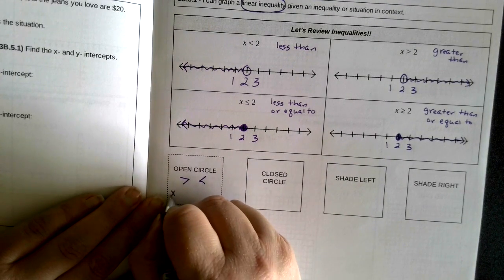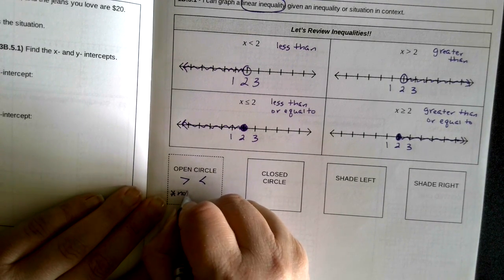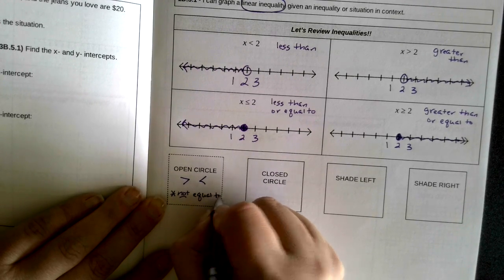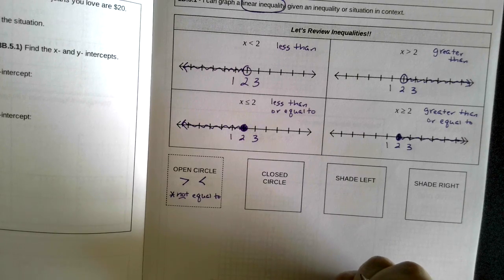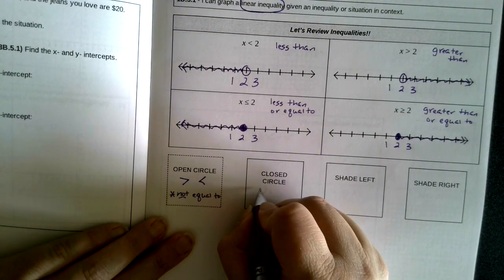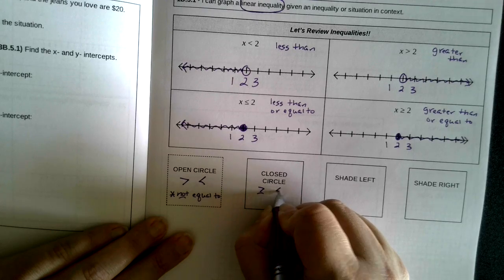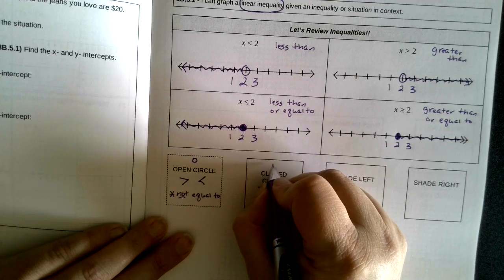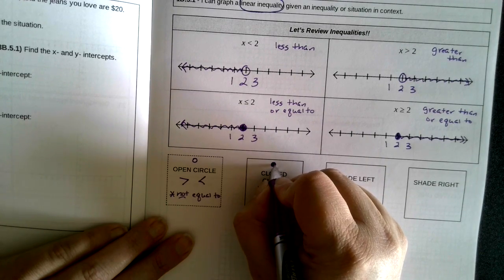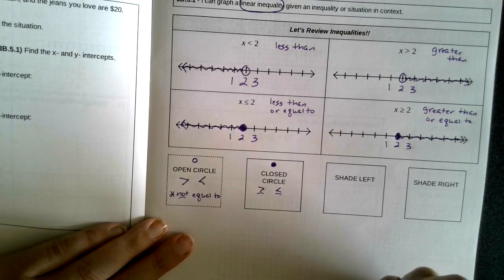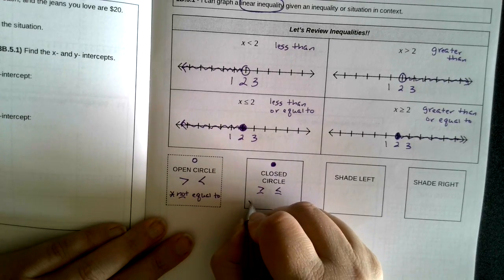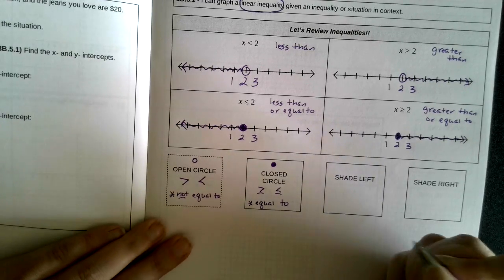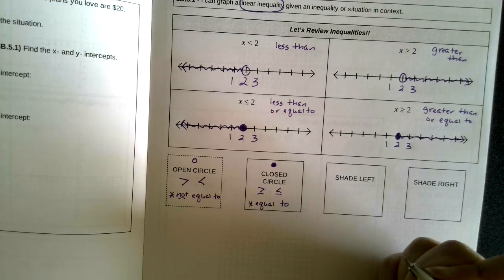All right, so the key for an open circle is that it's not equal to, because we're excluding that specific value. All right, a closed circle happens anytime we have a greater than or equal to or a less than or equal to. By the way, open circle, clearly. Closed circle. There we go. Closed circle happens when we do have the equal to, because we're saying, hey, this value works, you can use it.